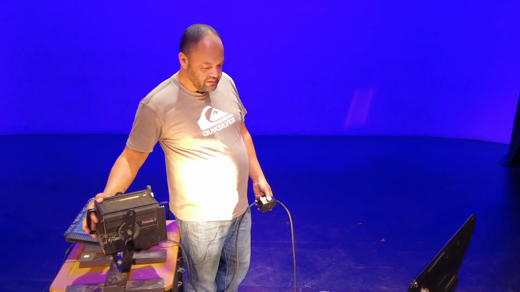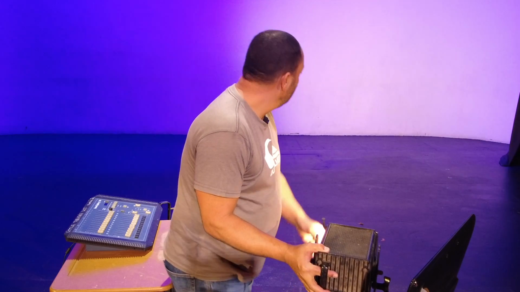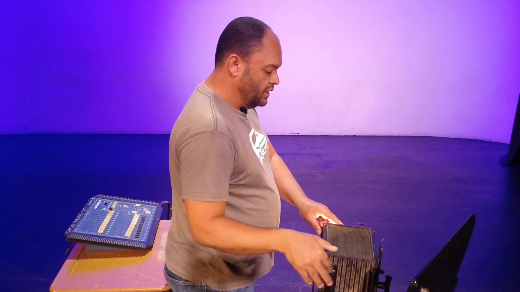Because the frontal doesn't go hard or soft, the only thing with the frontal is it'll go big or small. So when I wash a big area, you use a frontal because it stays soft. Beam stays soft, you can go small, but there's just no way of getting it hard.